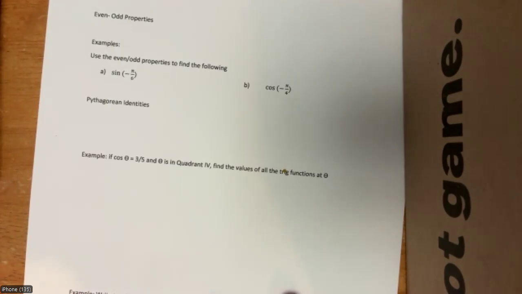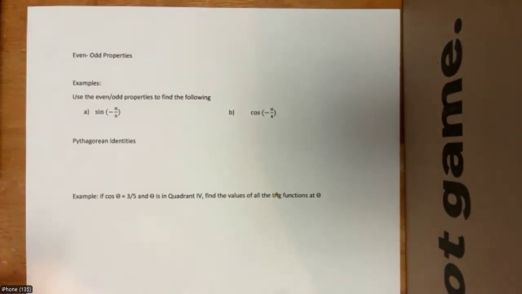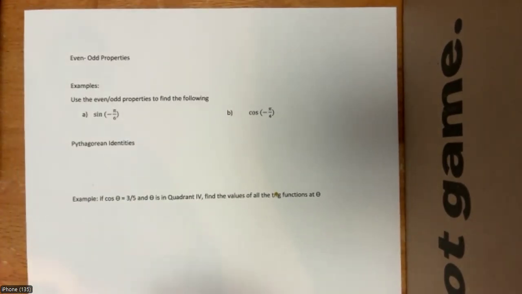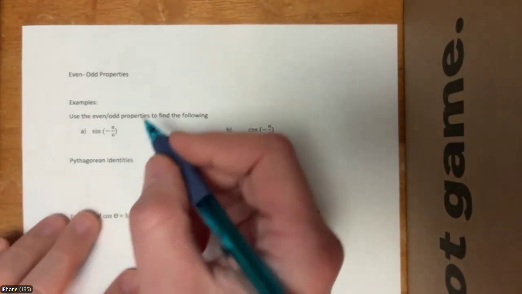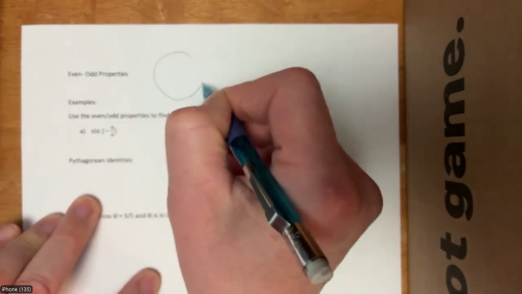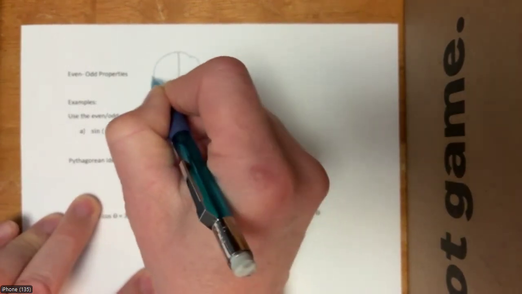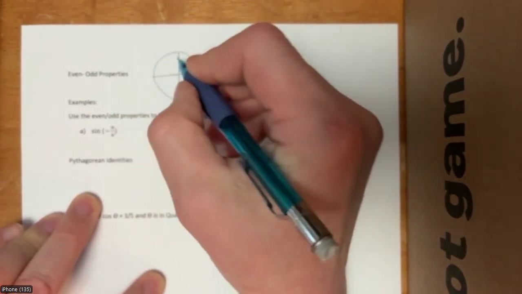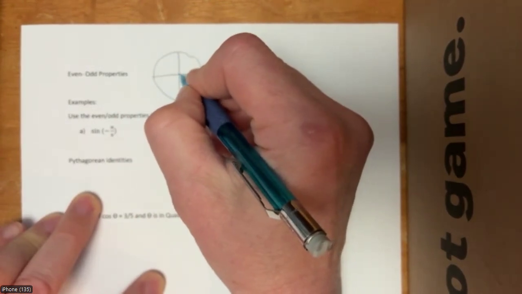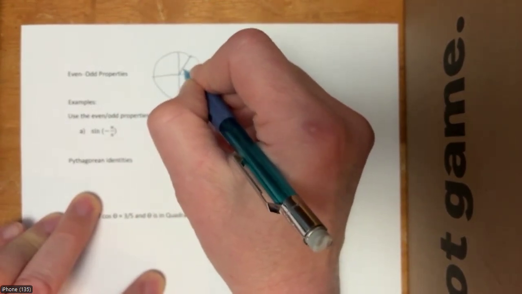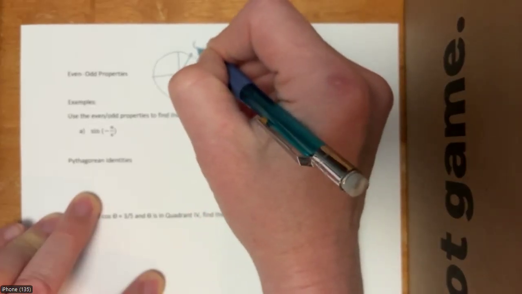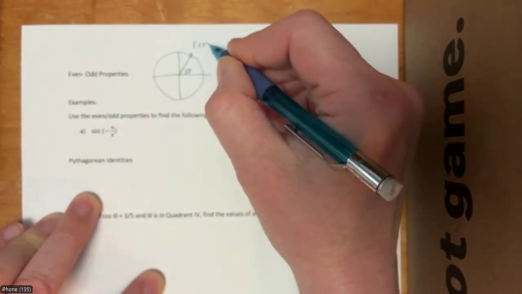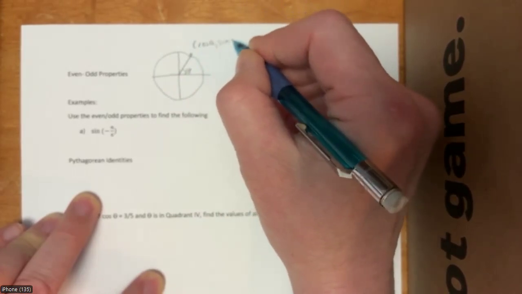So remember even and odd functions. We're going to find the even and odd function properties for trig functions. So we're going to draw a little diagram, work it out from scratch, and then after this, we're going to remember these facts. So if I put a random angle, not a special angle, right here, and I call it theta, then the coordinates of the terminal point are cosine theta, sine theta.